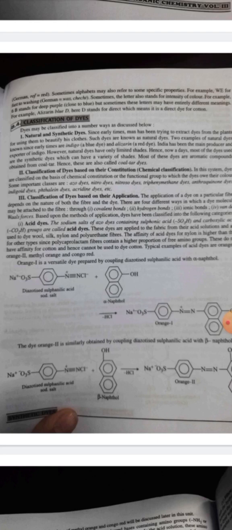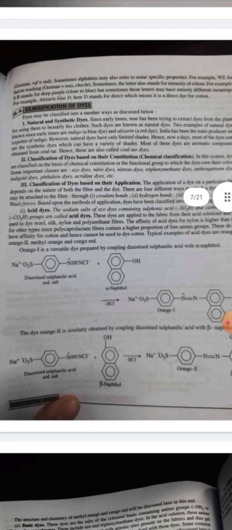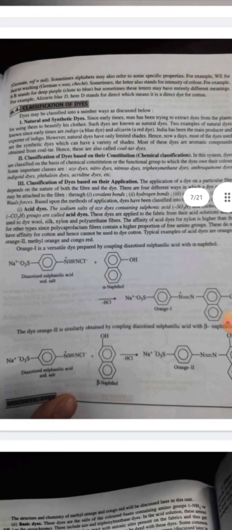These fibers contain a high proportion of free amino groups. Acid dyes do not have affinity for cotton and hence can't be used to dye cotton. Typical examples of acidic dyes are Orange I, Orange II, methyl orange and Congo red.